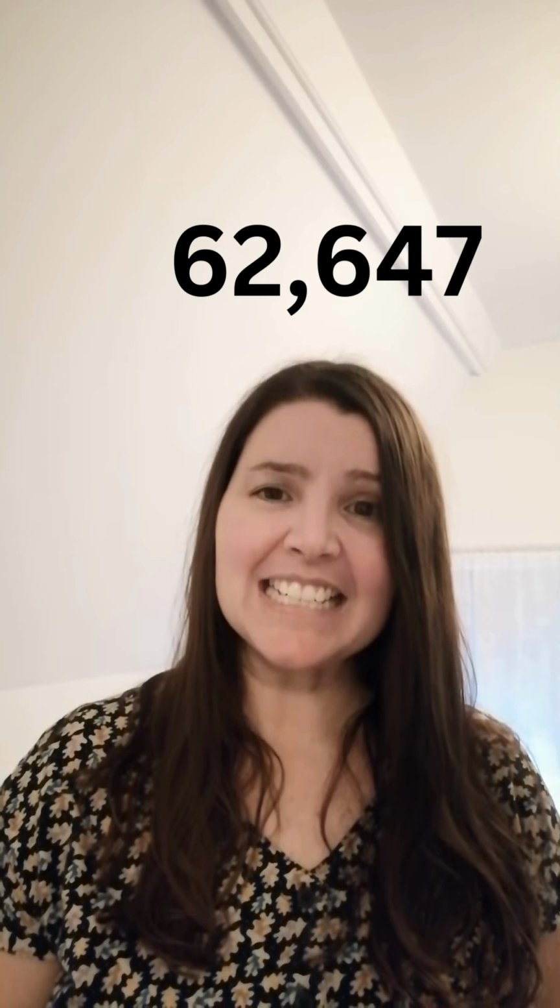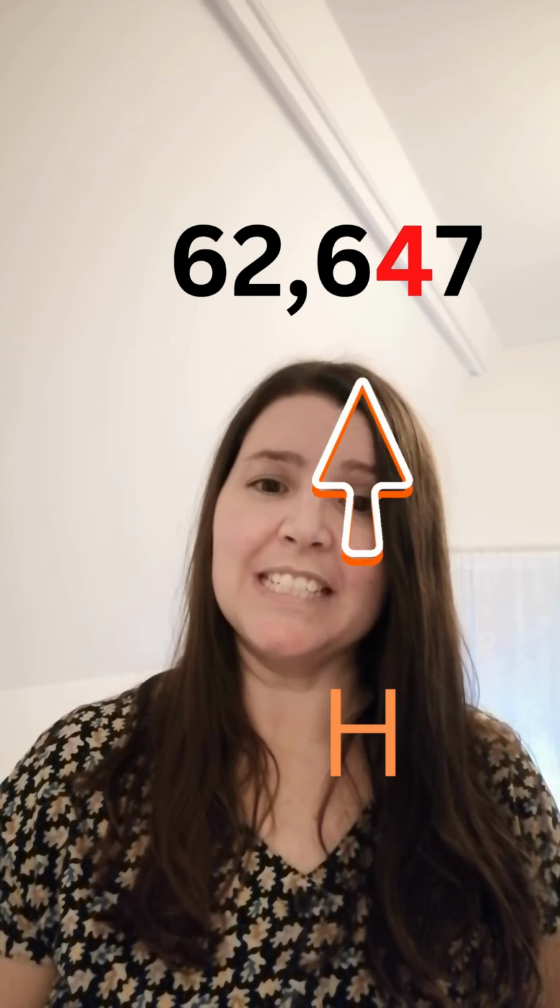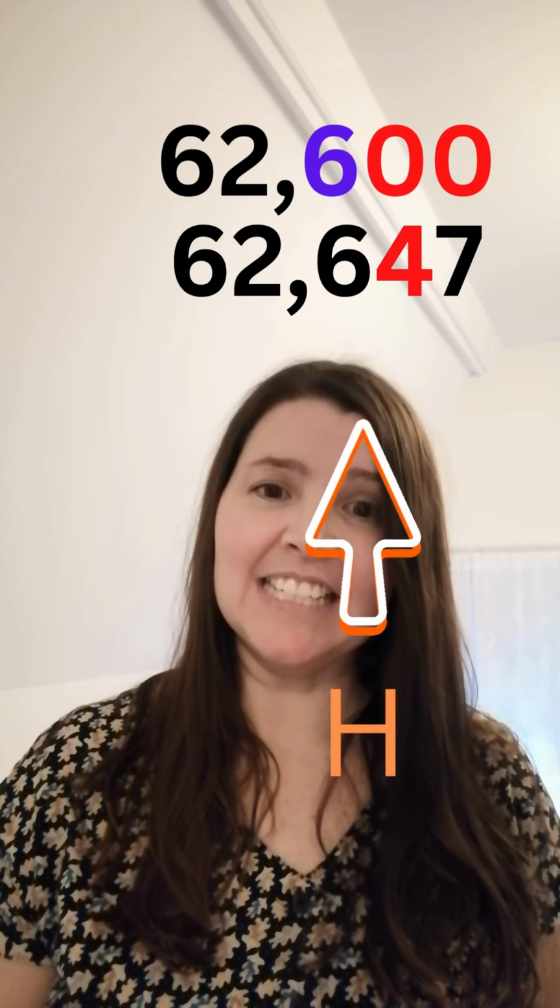Let's try with 62,647. As in this case, there's a 4 in the tens column. The 100, which is a 6 at this point, stays the same. And remember, we put zeros in the tens and ones columns.